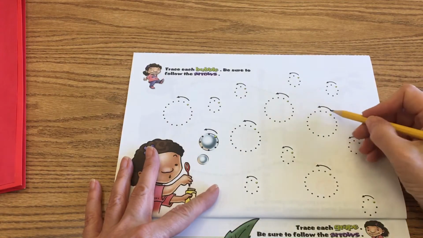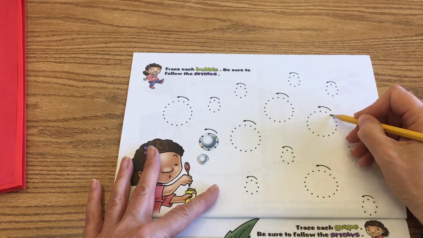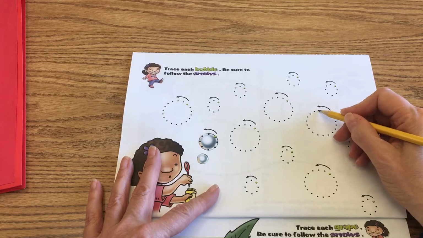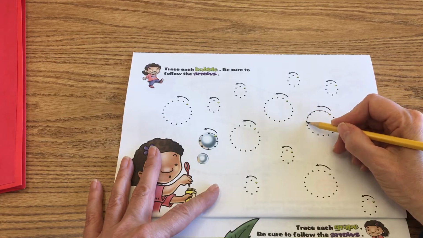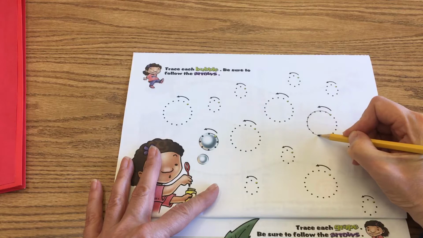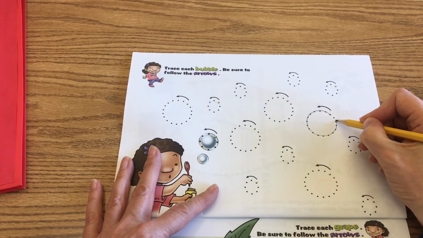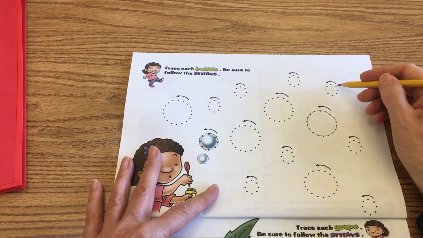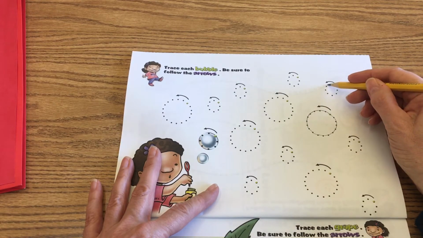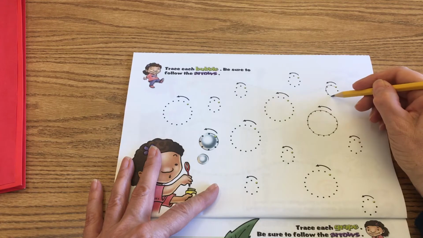And it's a little bit tricky, but I think you can do it. What you want to do is go slowly and try to get your pencil to touch each one of those bubbles, each one of the dots on the bubbles. Okay, I'm doing another one right here. Try to get your pencil to touch each one of the dots on the bubbles.